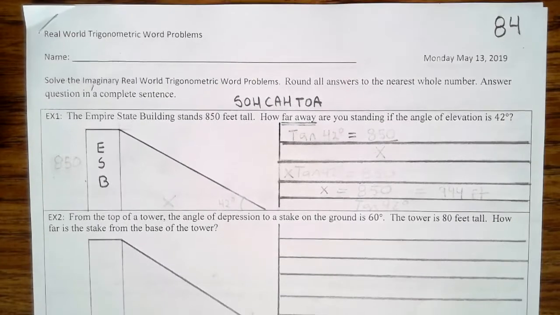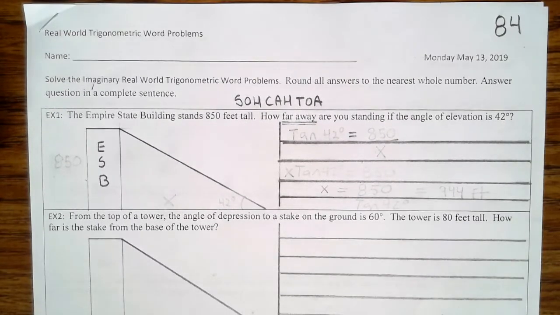All right, solve the imaginary real-world trigonometry word problems. Round all answers to the nearest whole number. Answer questions in a complete sentence. The Empire State Building stands 850 feet tall. How far away are you standing if the angle of elevation is 42 degrees?